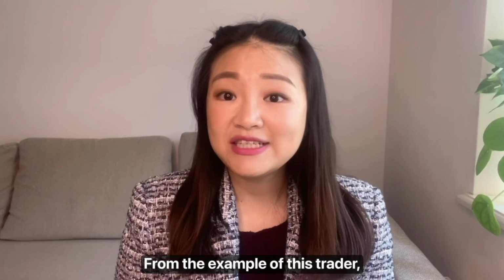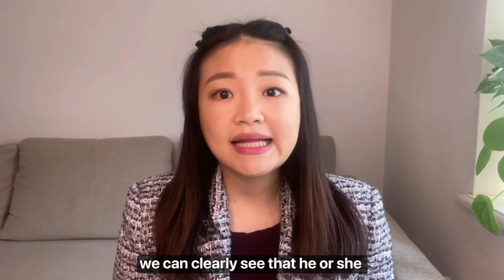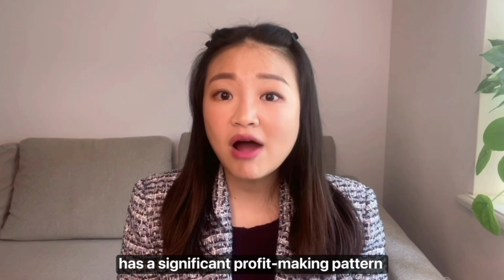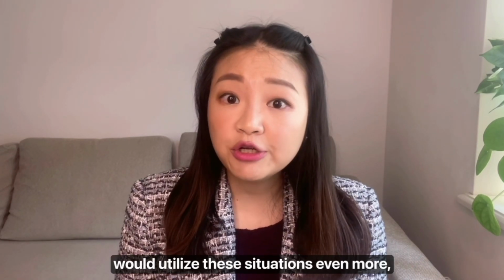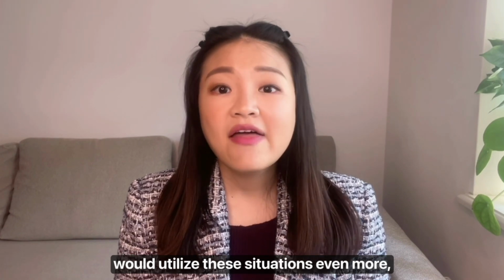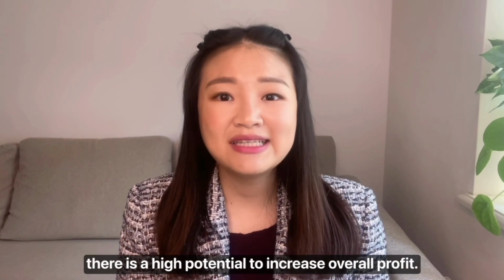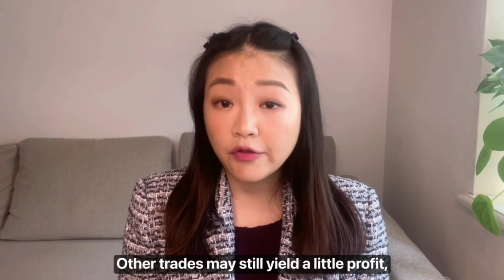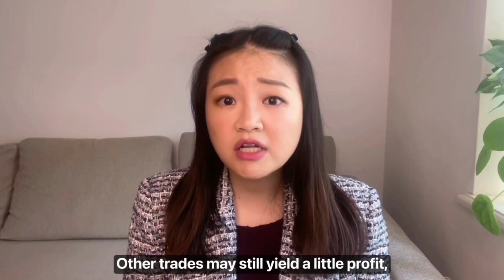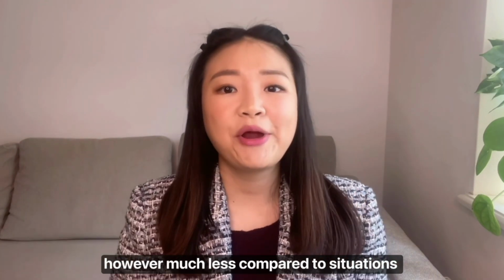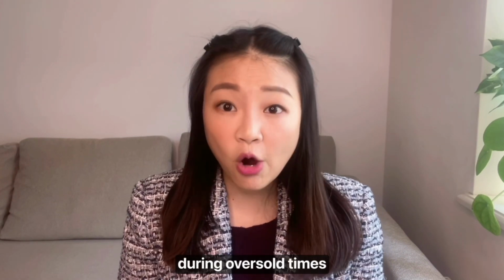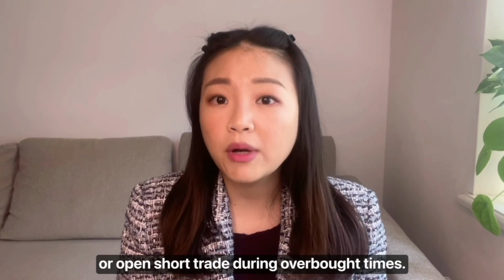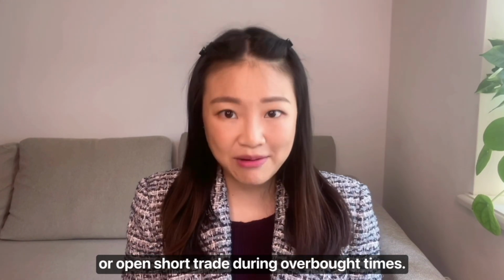From the example of this trader, we can clearly see that he or she has a significant profit-making pattern in the against trades. In case the trader will utilize this situation even more, there is a high potential to increase the overall profit. Other trades might still yield a little profit, however, much less compared to the situation in which he or she opens a long trade during oversold times or opens short trades during overbought times.